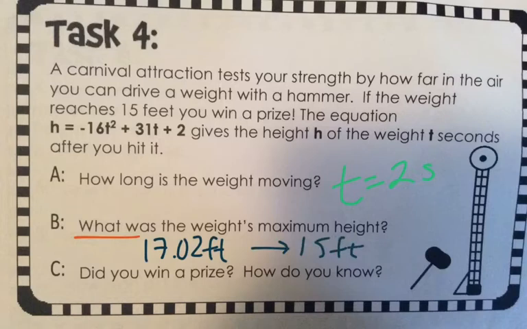And the reason I'm doing that, I'm going to give both answers, okay, is because the way this carnival attraction is set up, it's not going to be able to go 17 feet. It's going to go up the 15 feet. It's going to ring the bell, and then it's going to drop back down. So I'm going to put the calculated value there, and then I'm going to acknowledge the context of the word problem, which says that it really can only go 15 feet.